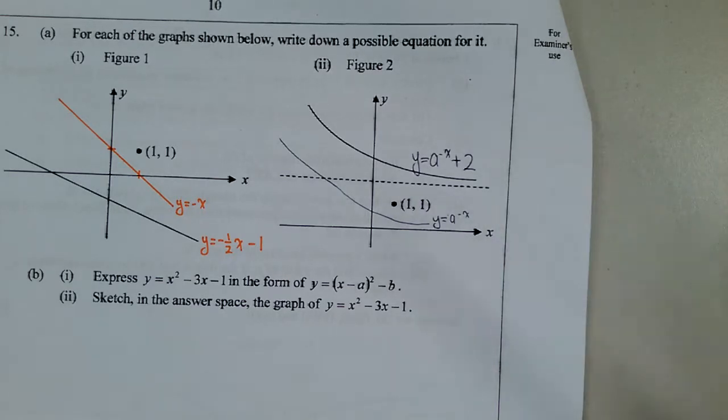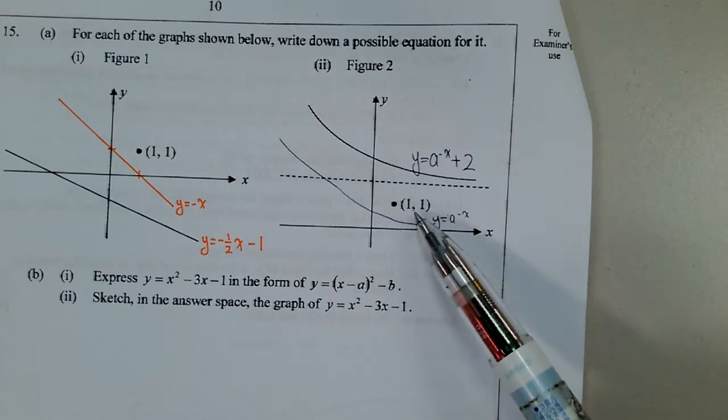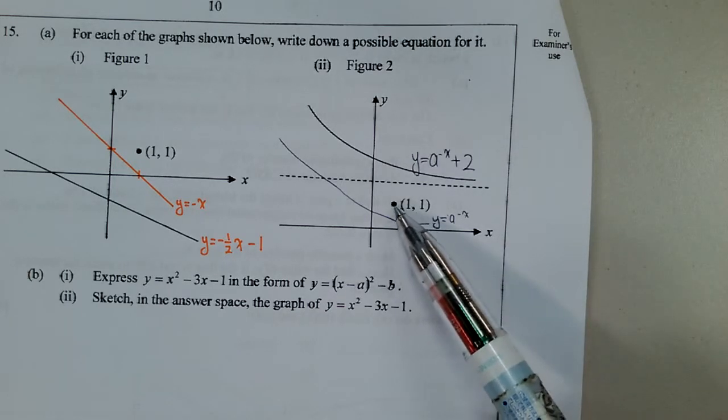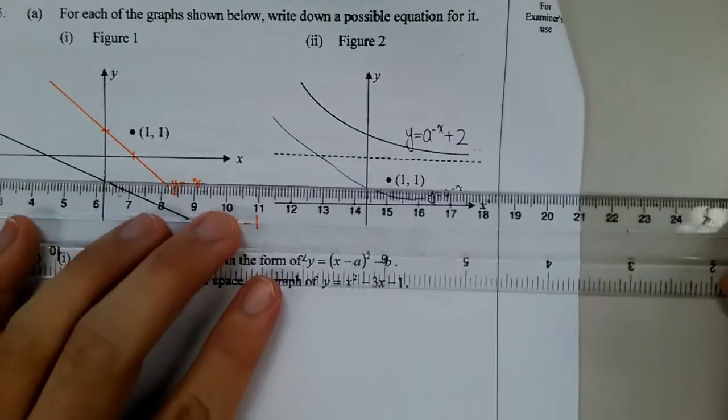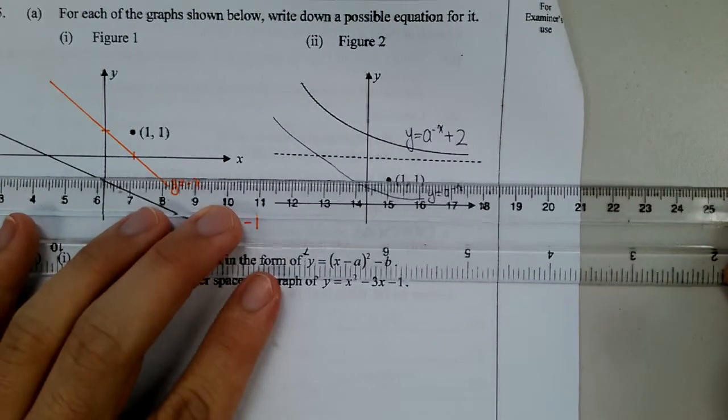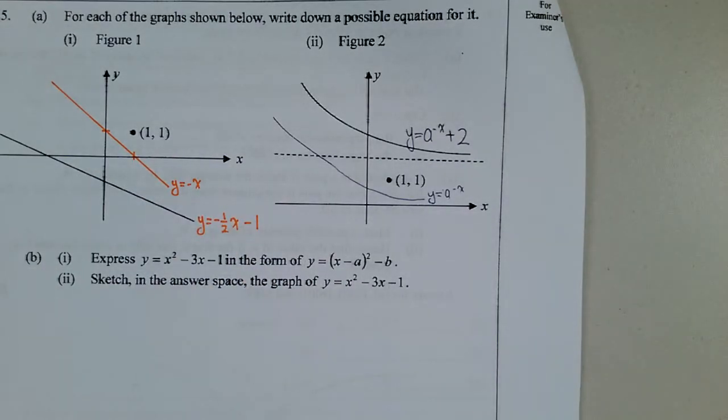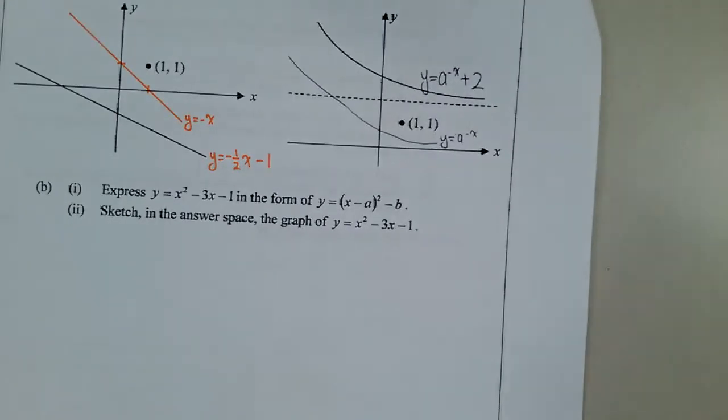If you wrote plus 3, plus 4, plus 5, fair enough, but it cannot be less than plus 1. With plus 1, the asymptote will actually be down here. In this case, it's shifted even above that. So a fair value is y equals a to the power of negative x plus 2.